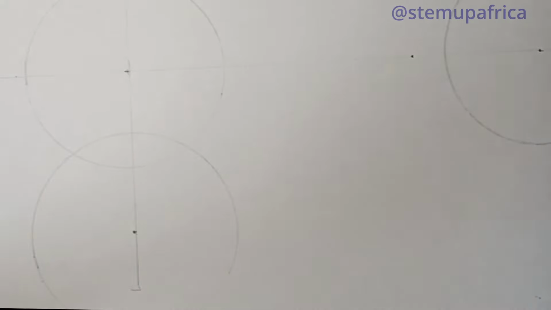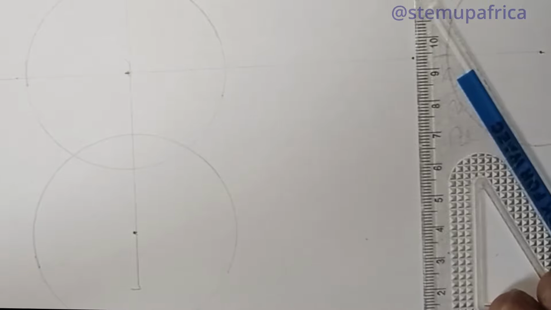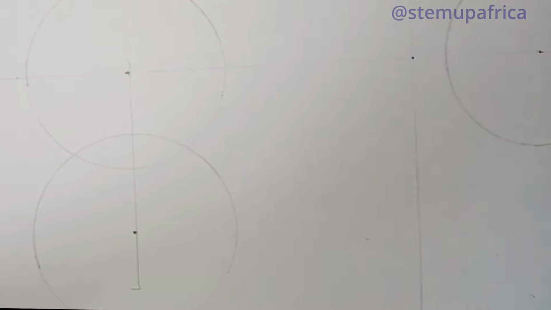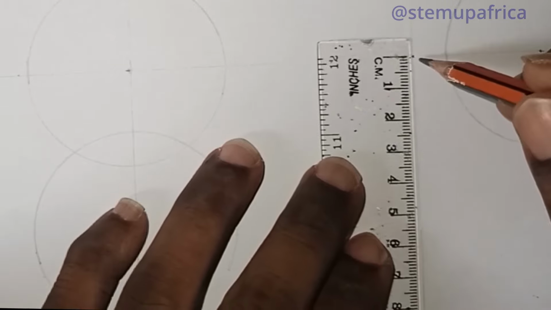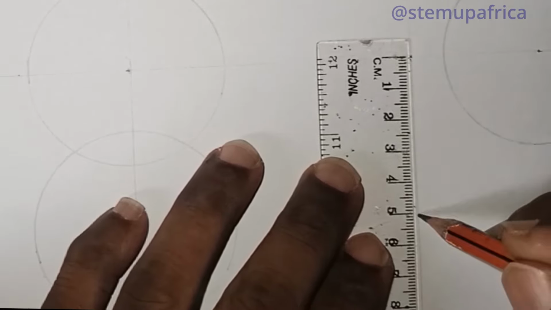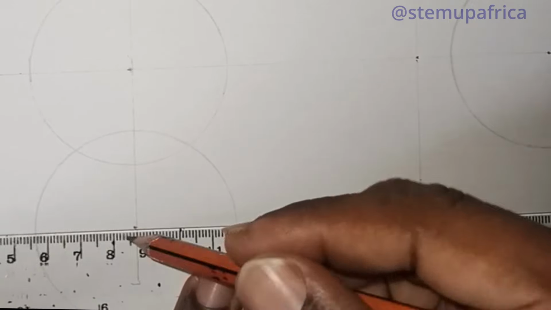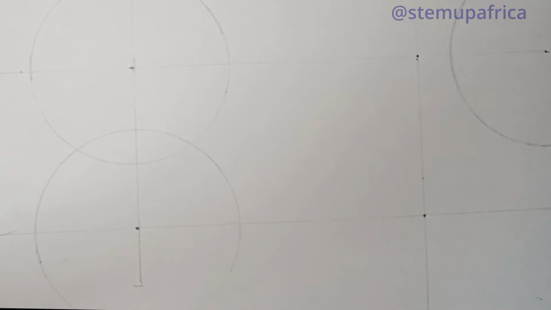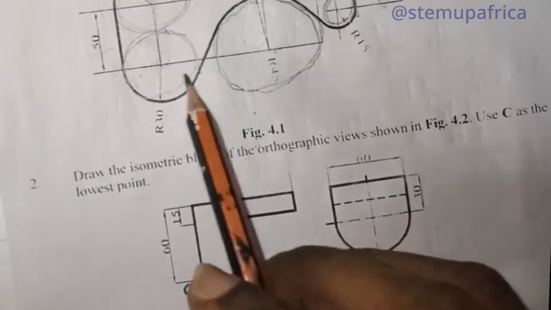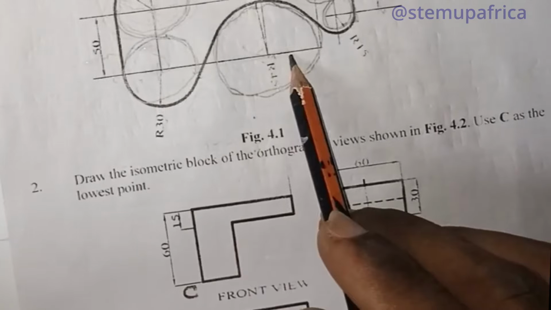From there, I will produce a fence line down to give me that 87. Then I also mark out 50, the distance between them. Here is 50. Or you can just use your T-square to produce a straight line from this center, because both of them have a common horizontal center.